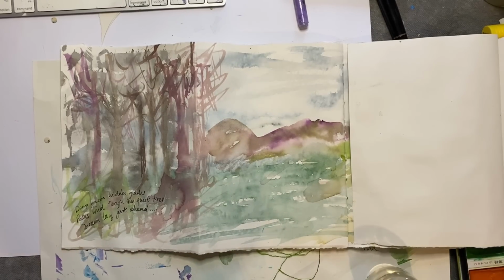Now, I'm going to be using my Analinki paints, which are very inexpensive, and I really like them. I use them with my students all the time. I was using them yesterday when I was doing a class.